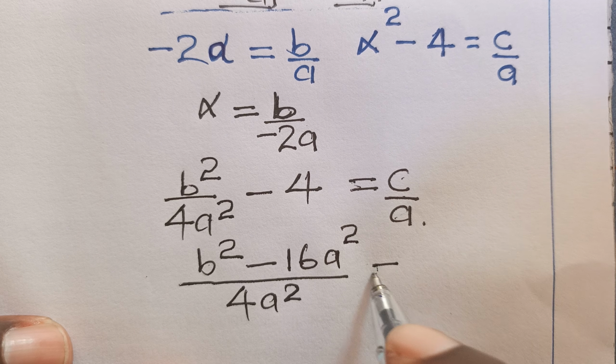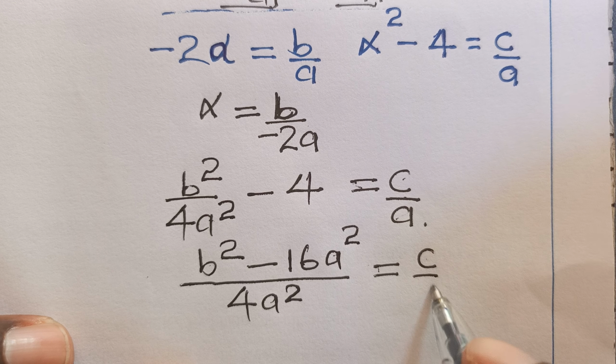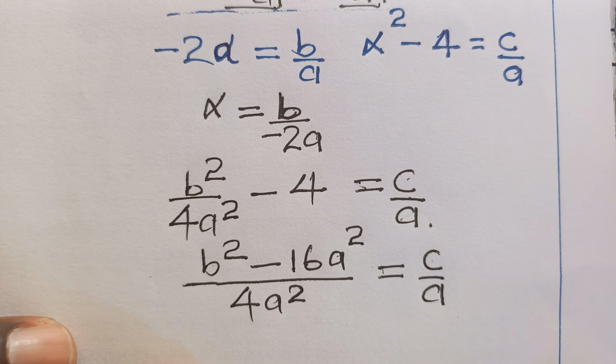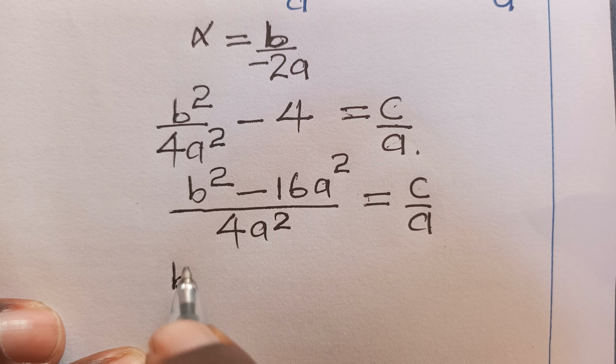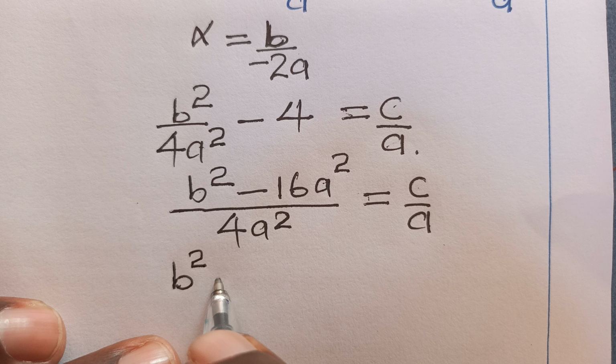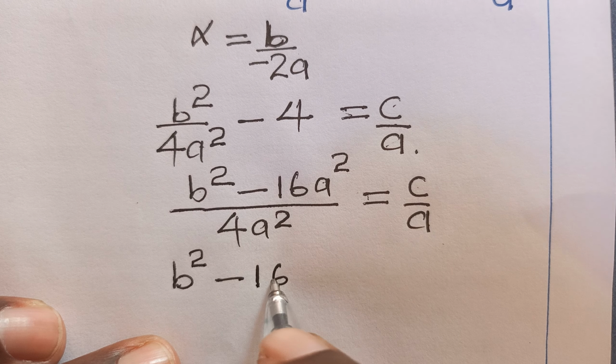This is equal to c all over a. So from there we can put 4a squared on this side. So we are left with b squared minus 16a squared is equal to c all over a.